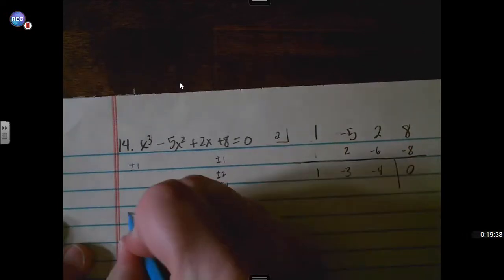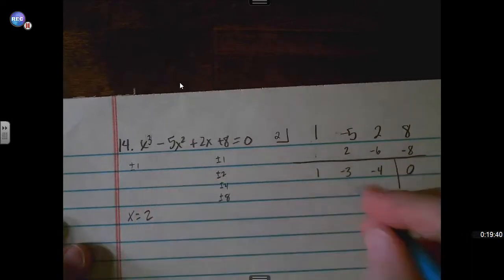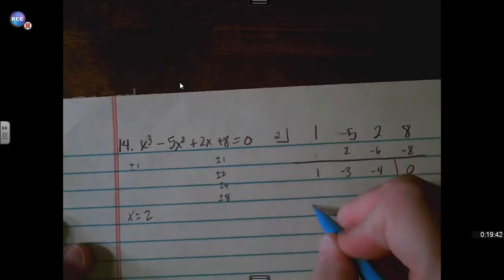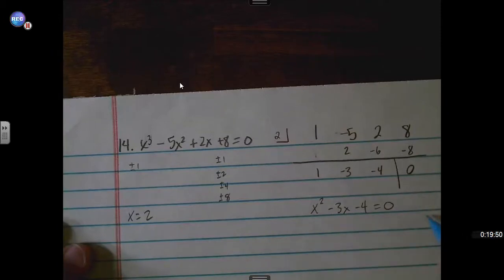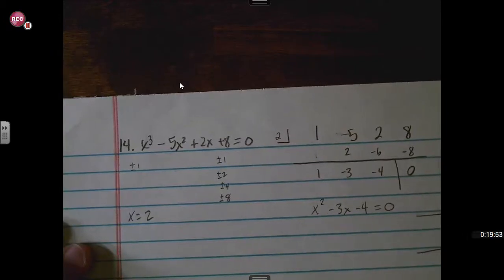So x equals 2. And then this leaves me with x squared minus 3x minus 4. Look how good this turns out. This factors. You can go to your factor puzzle if you wish. It's going to be 4 and 1. And I need the 4 negative.